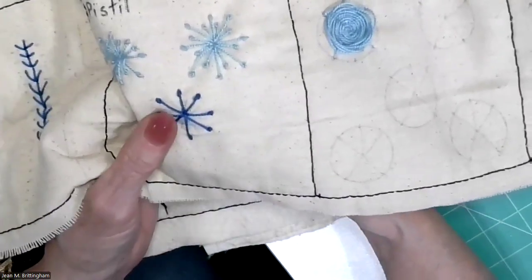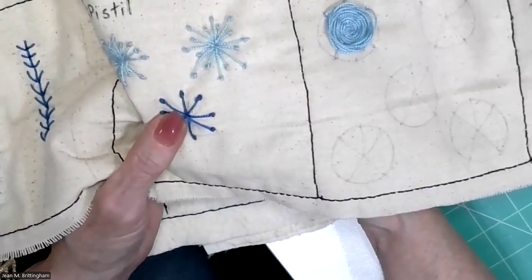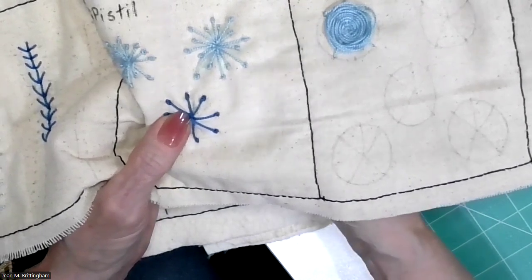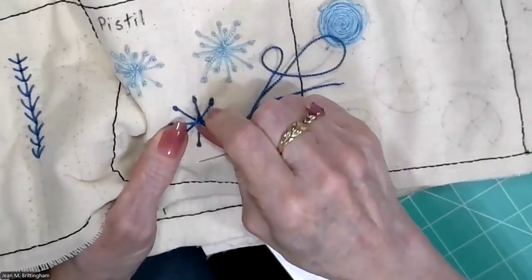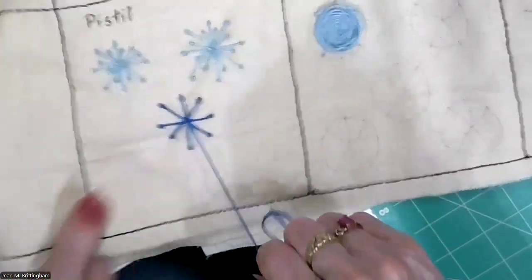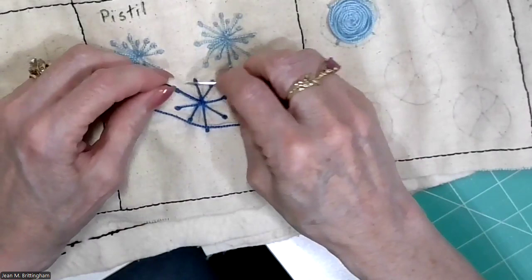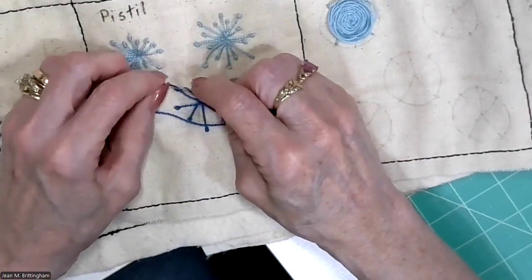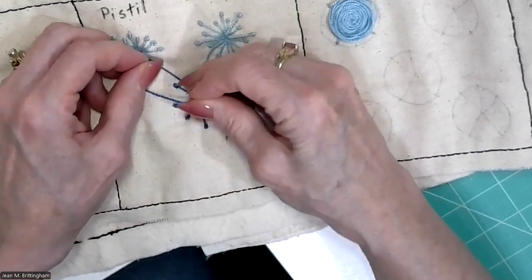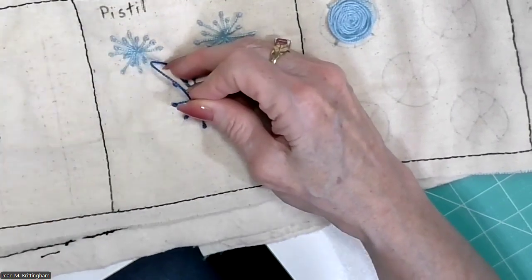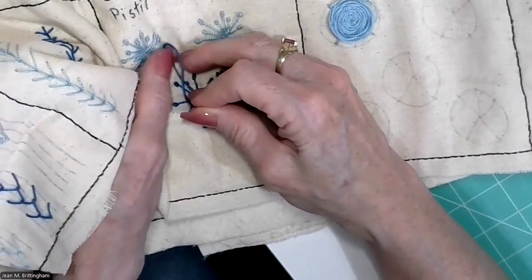We'll do one more of these diagonals, and then we'll go on to our spider web rows. Just bringing it up. Bring the needle down. Holding that.